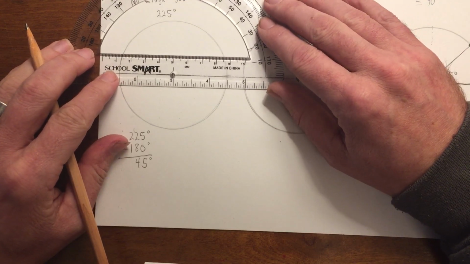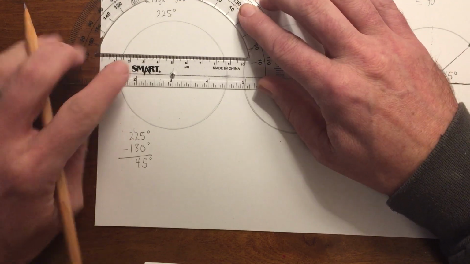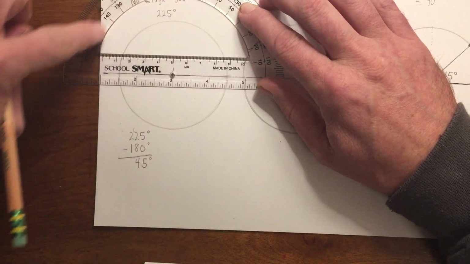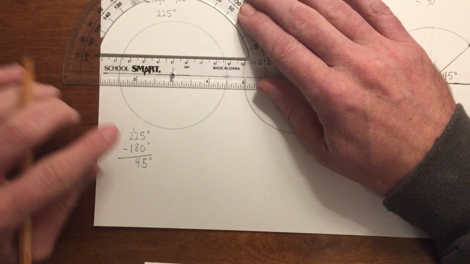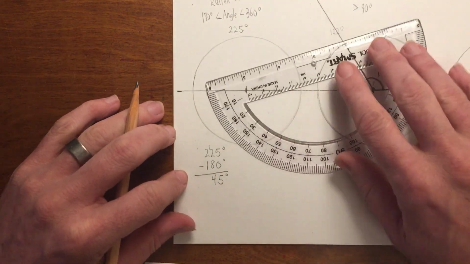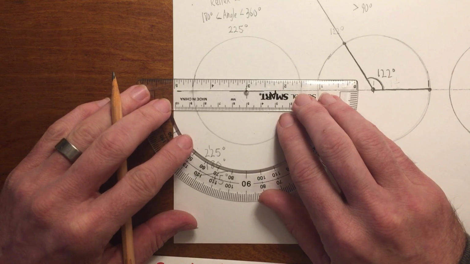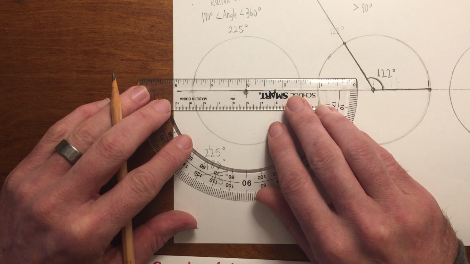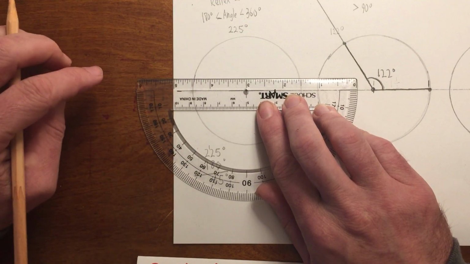Okay, so I'm going to show you what I mean. If we started here and went all the way around, we would go 180 degrees to get halfway around the circle. Hopefully you can see that pretty clearly. Now what I'm going to do is I'm going to keep going. So I'm going to line this up. You can turn your paper over.